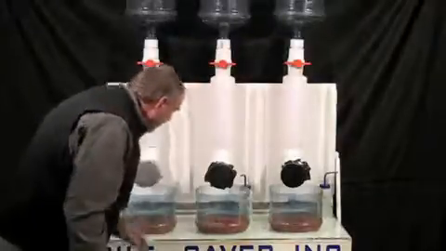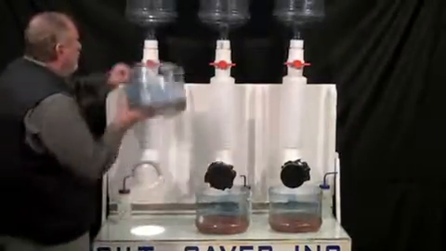All right, now we've closed the valves. We're going to add the dirty water to the pots.